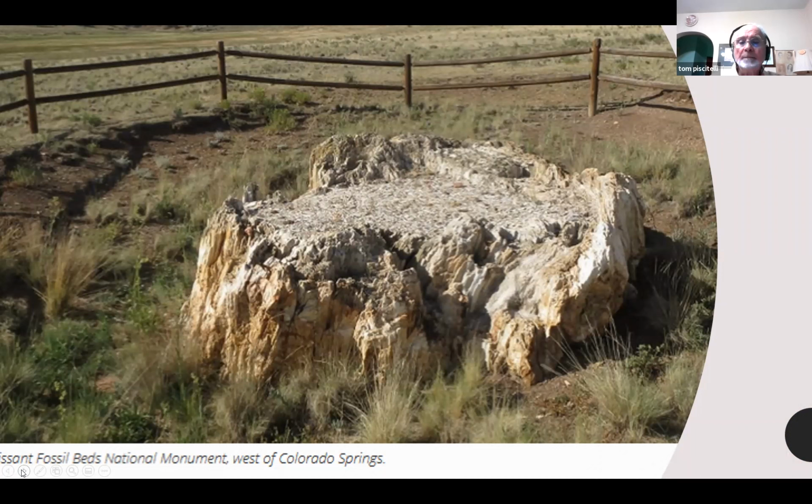Fossilized redwood stumps are the main attraction at the Florissant Fossil Bed National Monument. And as you walk along the trails there, pieces of the fossilized wood look like somebody just chopped a tree down, and all these chips of wood are in the walkways there. Next slide, please.